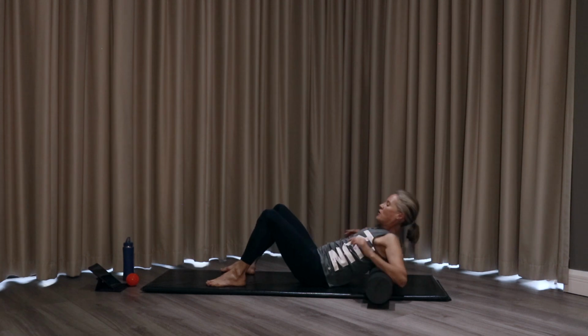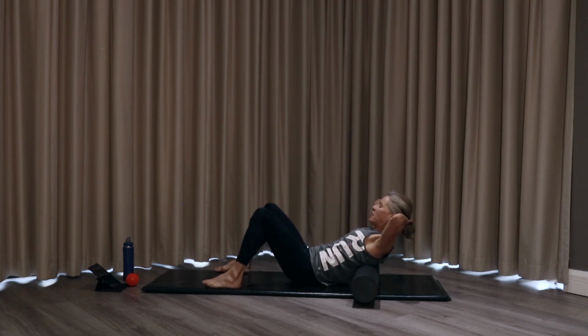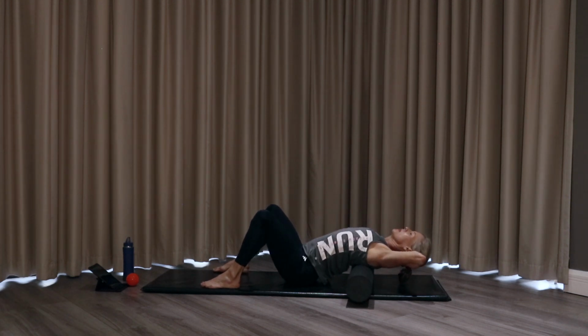Drop the tailbone onto the mat. Position the roller right at the base of the shoulder blades. We've done this before. We're going to breathe in, opening up. Now exhale.